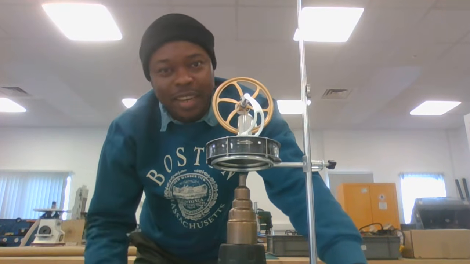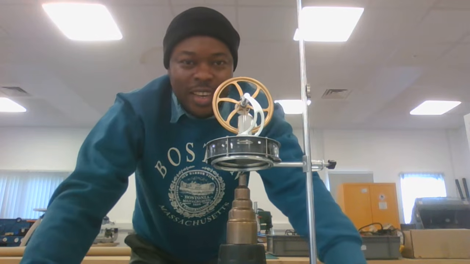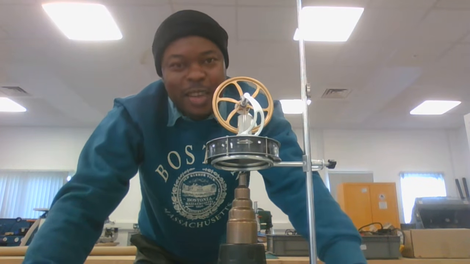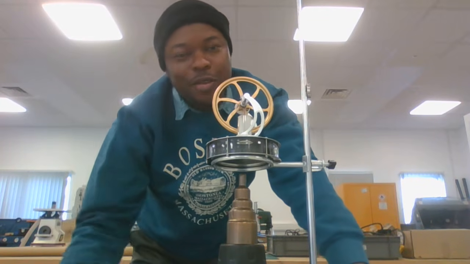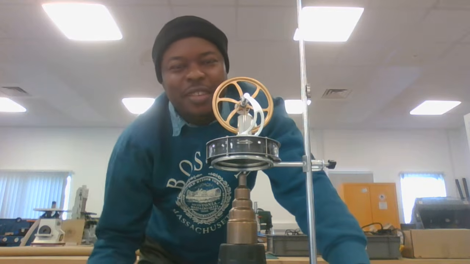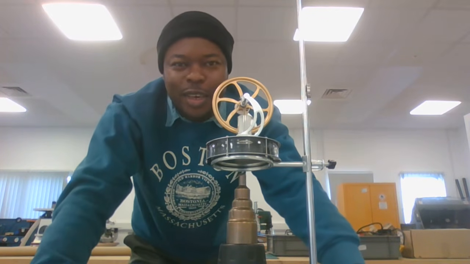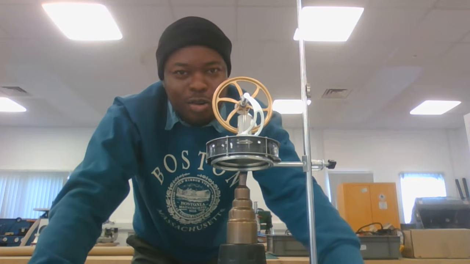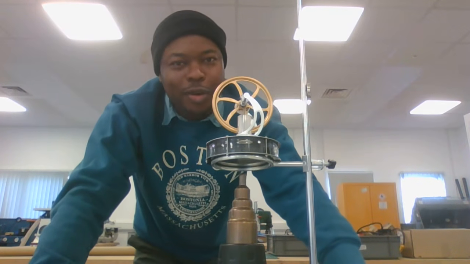Remember, a heat engine is a system, a device that receives heat from a high temperature reservoir, does work with the heat, and then rejects residual heat to a low temperature or cold reservoir.